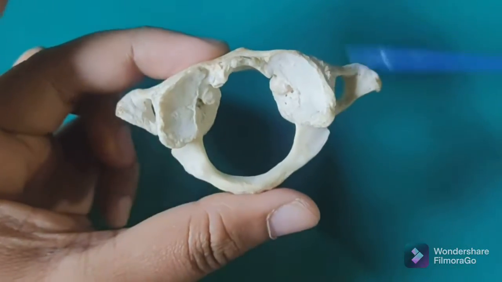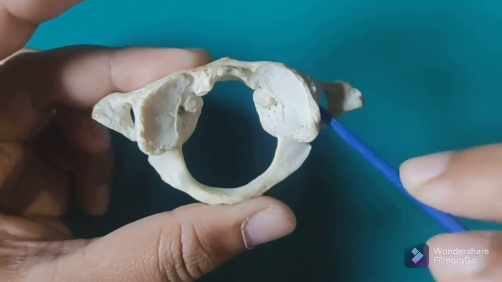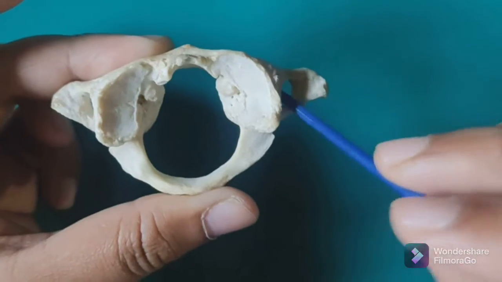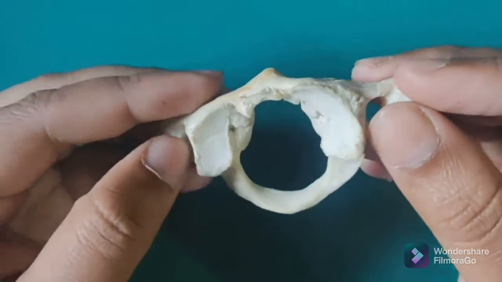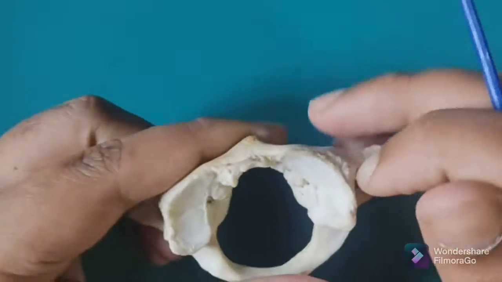Now let us discuss the structures passing through the foramen transversorium. The foramen transversorium passes the vertebral artery and the vertebral vein. The vertebral artery is one of the first branches to arise from the subclavian arteries.